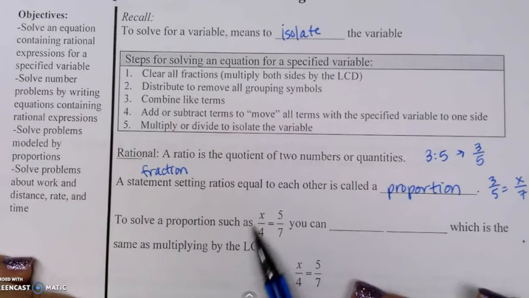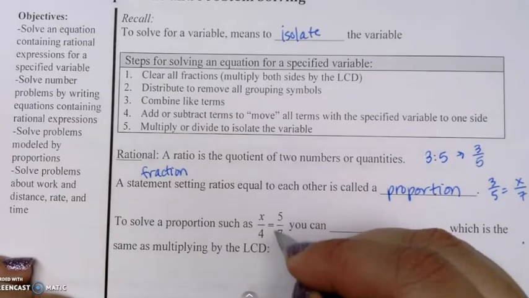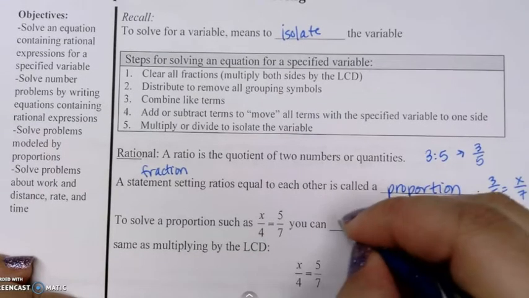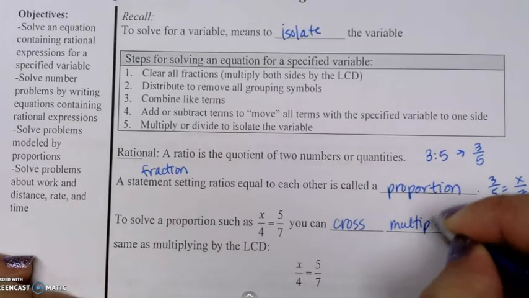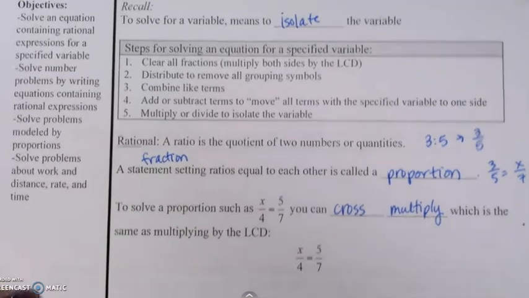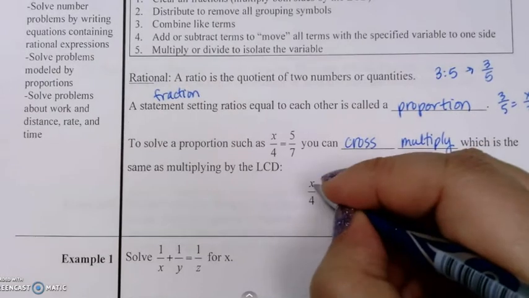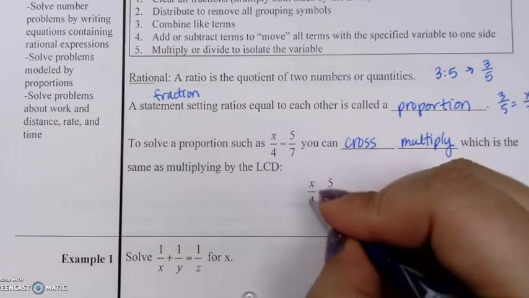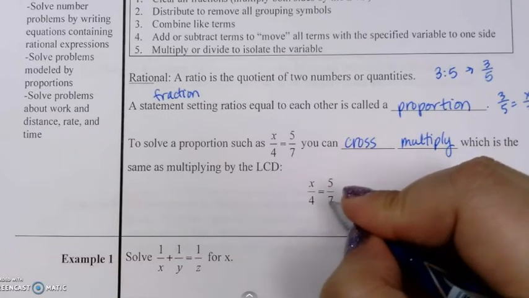Another example of a proportion here, what we can do is we can actually multiply 7 times x and 4 times 5, and we call that cross multiplying. So we can cross multiply, which is actually the same as multiplying by the LCD, because all you're doing when you cross multiply, when I multiply 7 times x and 4 times 5, I'm really multiplying by 28, but the 4 reduces with the first fraction and the 7 reduces with the second fraction. So let's look at this.